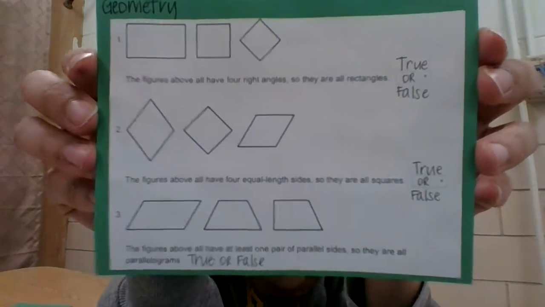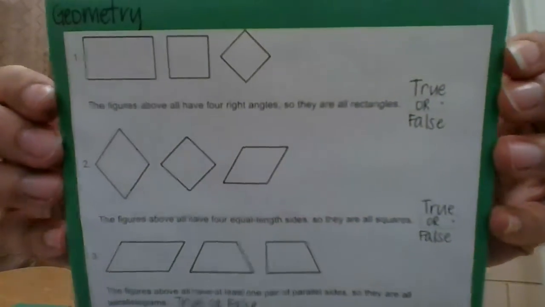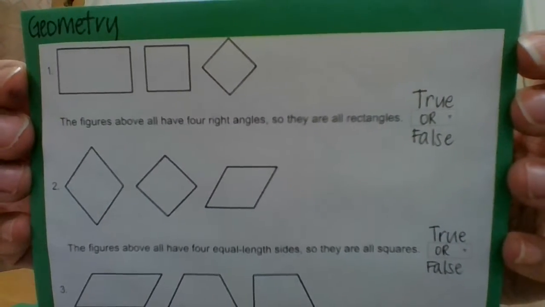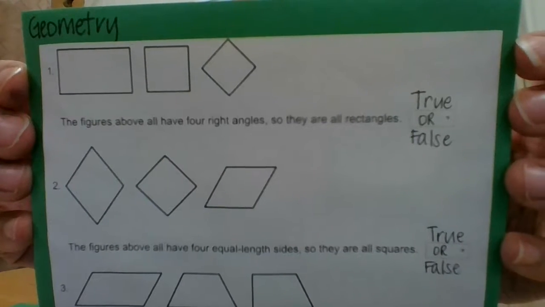All right. So these are 3 questions. Well, it's like 3 questions for the last question. But just put them together in the comments, okay? So look at number 1 right here. The figures above all have 4 right angles, so they are all rectangles. Is that true or false?